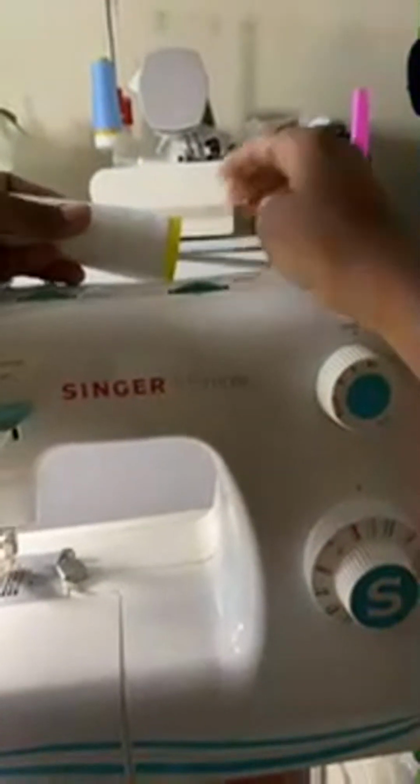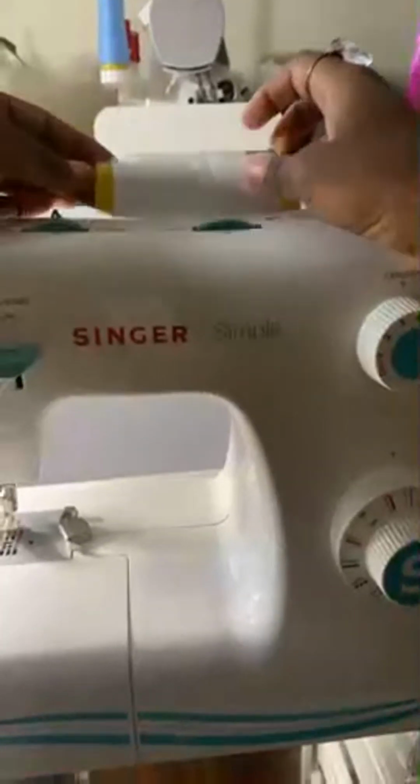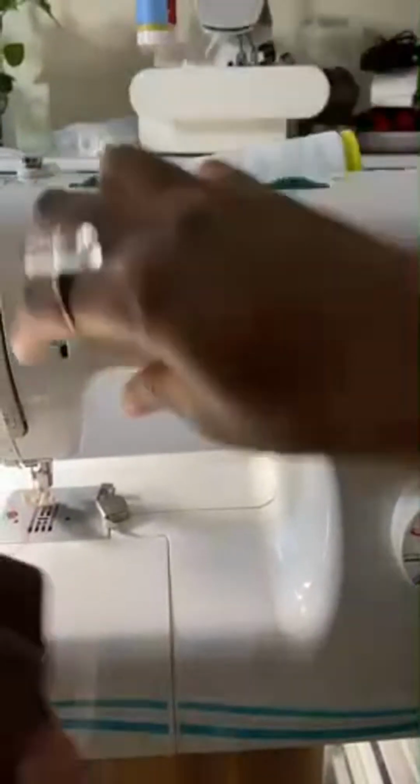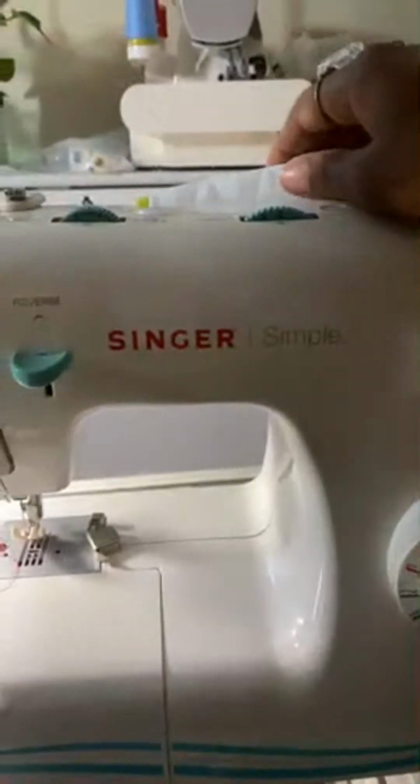Usually the thread is supposed to go here, but I don't feel like putting it there. Actually, no, I'm going to put it there. Let's follow the rules today.